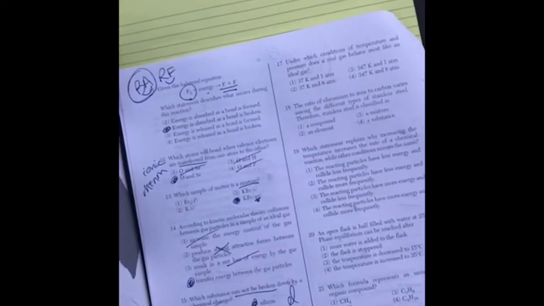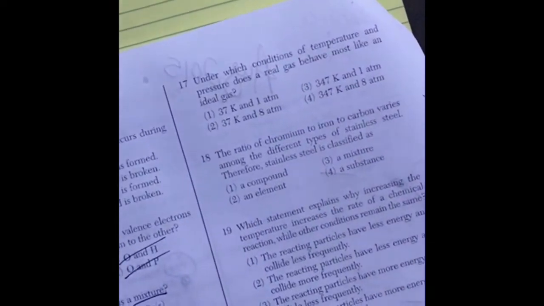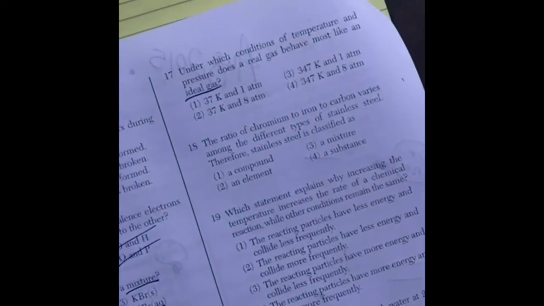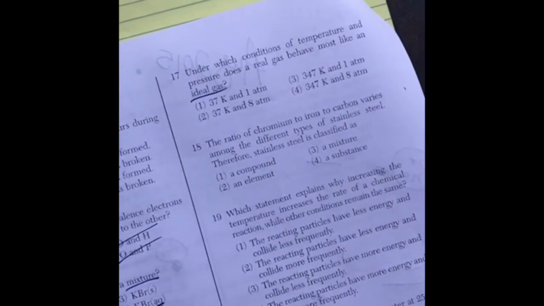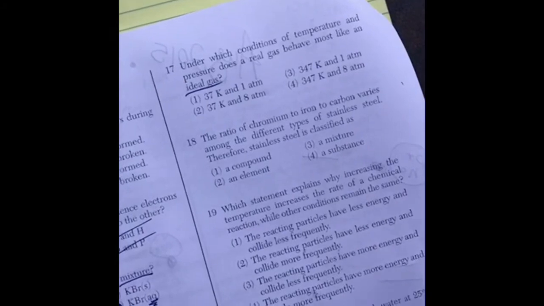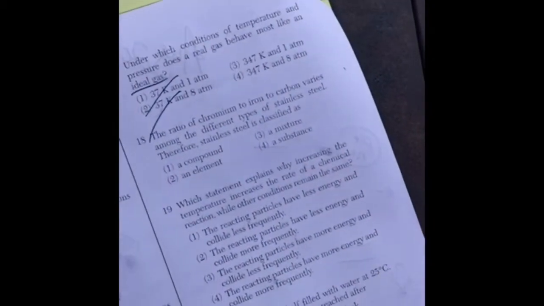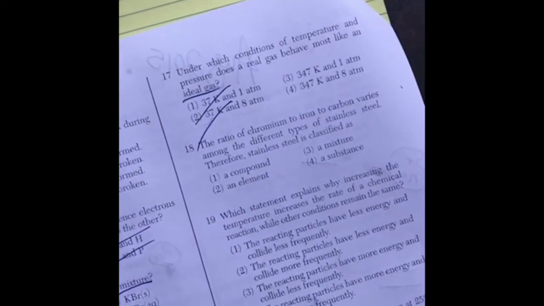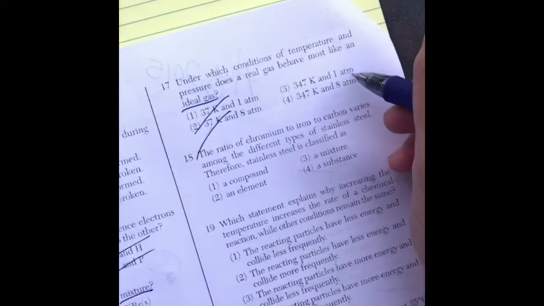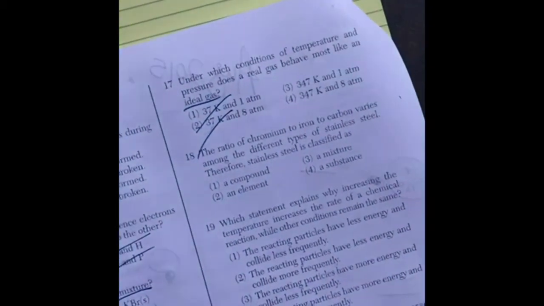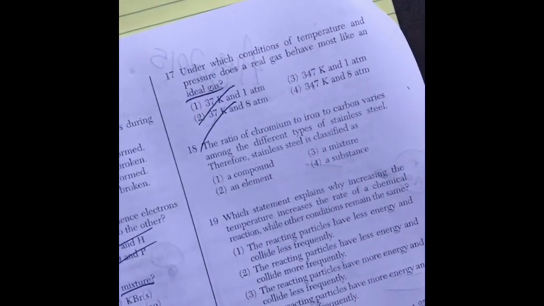All right, under which conditions of temperature and pressure does a real gas behave like an ideal gas? So if I want it to be ideal, I want it to spread out. So if I think of what conditions, the first one is temperature. Do I want it cold or hot? Cold is bad for a gas. Hot is great for a gas because they will spread out. And then 1 atmosphere versus 8 atmospheres. Well, if I want it to spread out, I better not put pressure on it. So high temperature, low pressure is best for a gas.